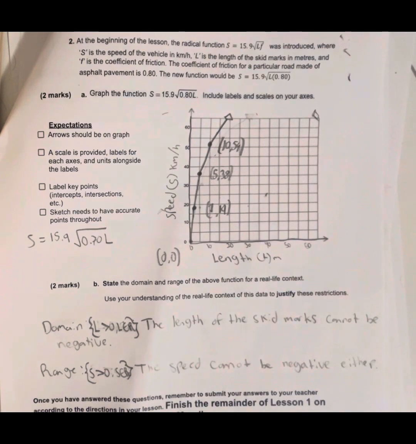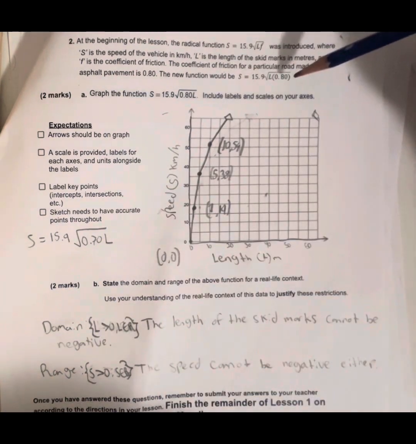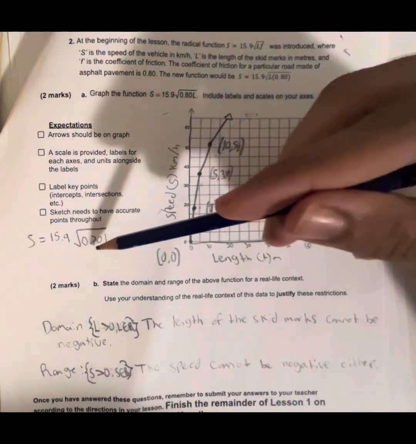This formula, S equals 15.9 square root of L times F. S is the speed of the vehicle in kilometers per hour, L is the length of the skid marks in meters, and F is the coefficient of friction. So here we have 0.80, but here we changed the coefficient of friction, so now it's 0.70, so we have less friction.